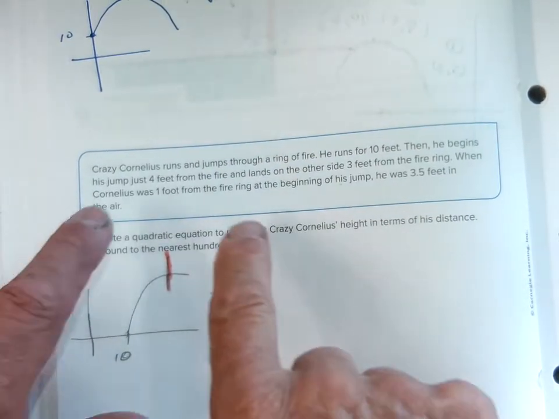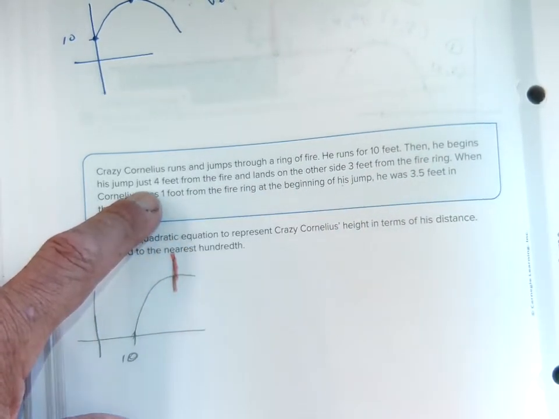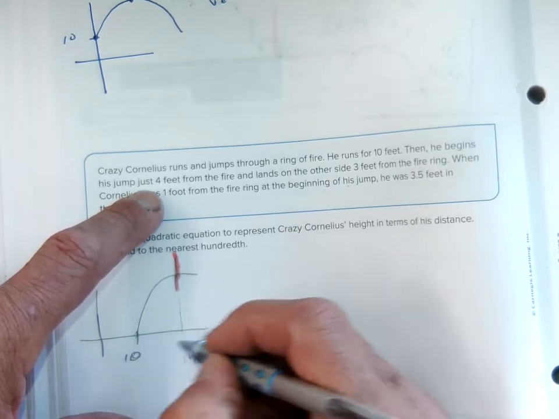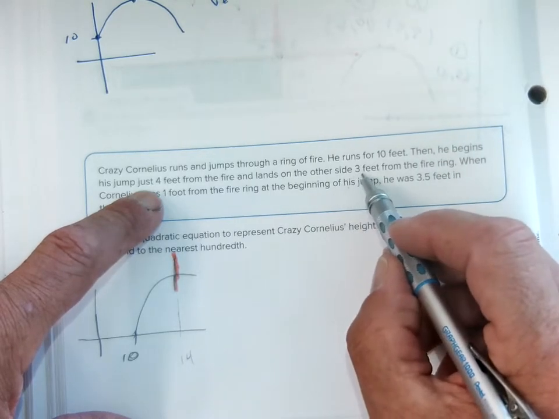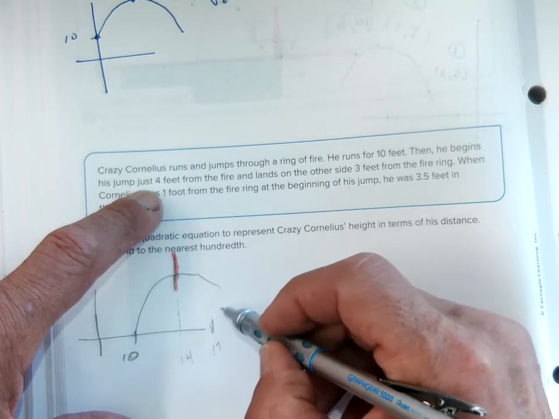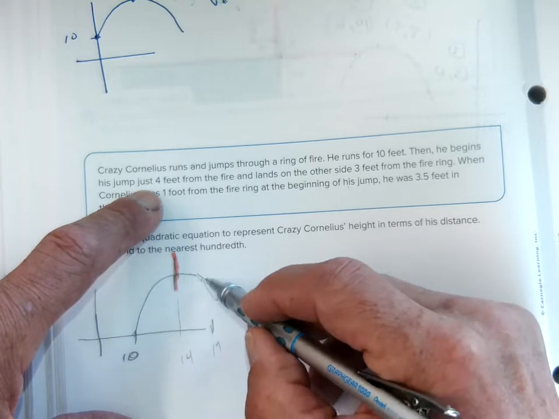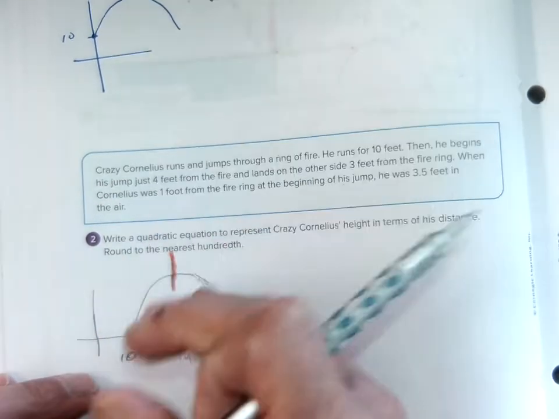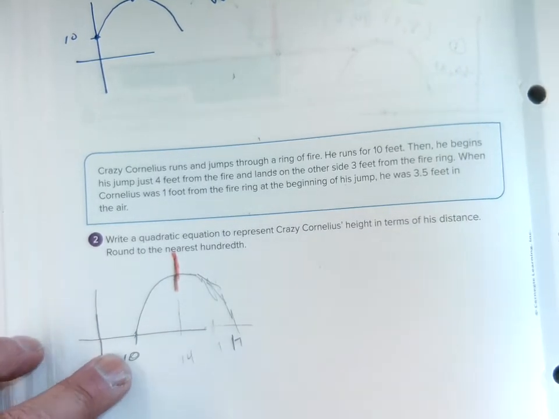So he begins his jump just 4 feet from the fire. So that means this would have to be at 14, right? 4 feet there, and lands on the other side 3 feet from the fire ring. So that'd be at 17. He lands at 17, so we draw this down. So 17 is actually right there. That's 17 there.